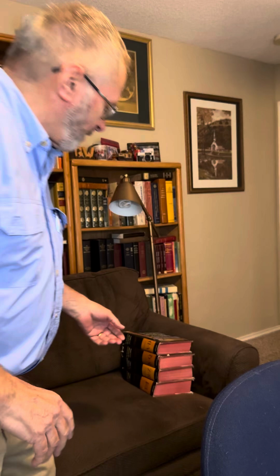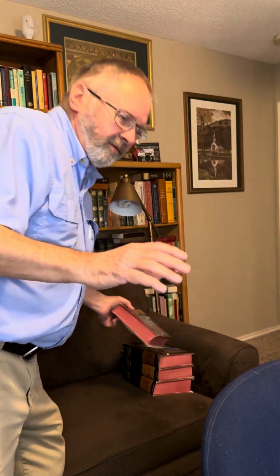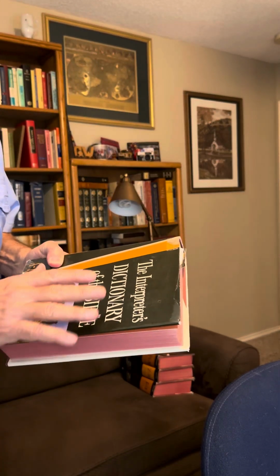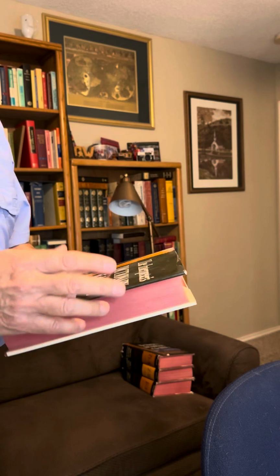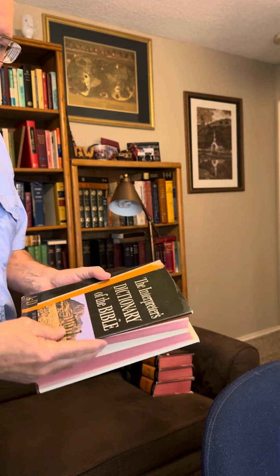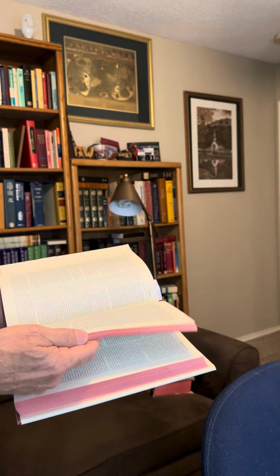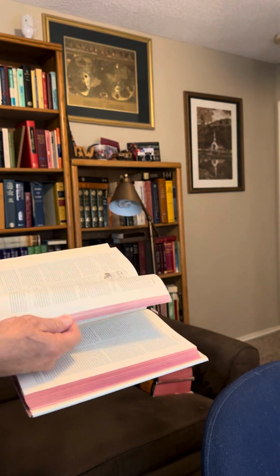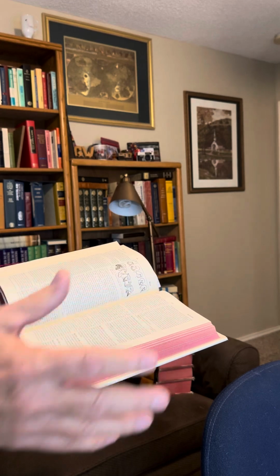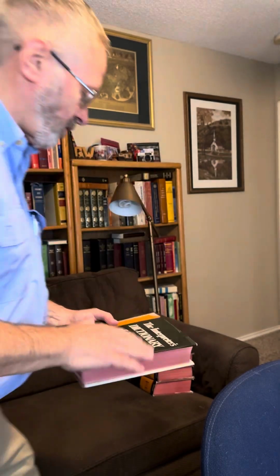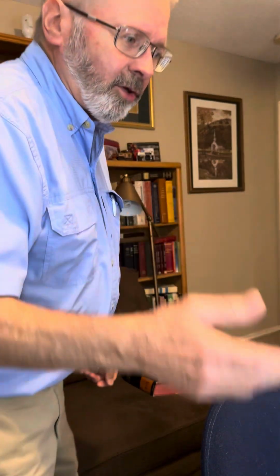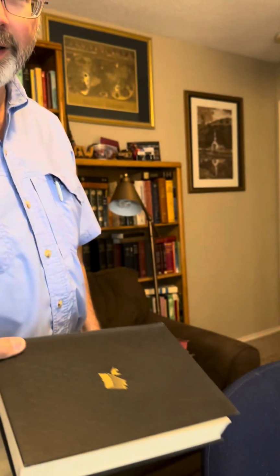Bible dictionary. Here's one I just picked up. I've not evaluated this one yet. I've heard people talk about it. I was fortunate to get this one. It's the Interpreter's Dictionary of the Bible, and I'm not recommending it yet, but it's just an illustration. As you can see, it goes much further in depth. The articles are longer. This is the Interpreter's Dictionary. Then you go to the encyclopedia set.